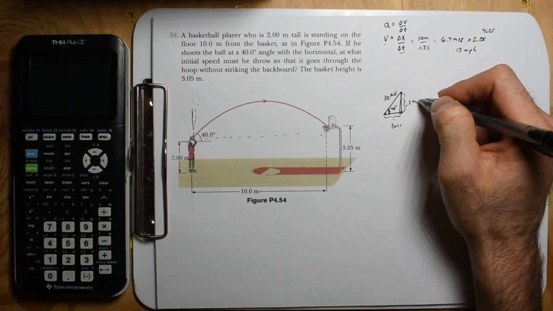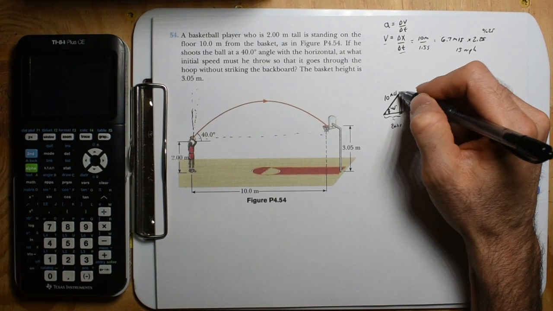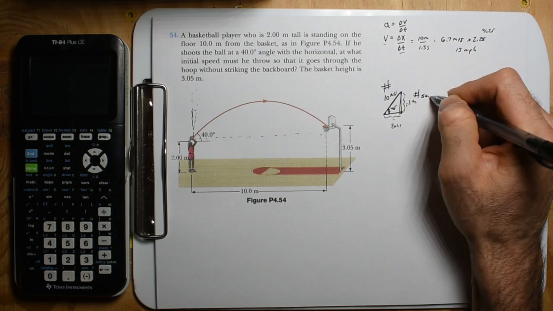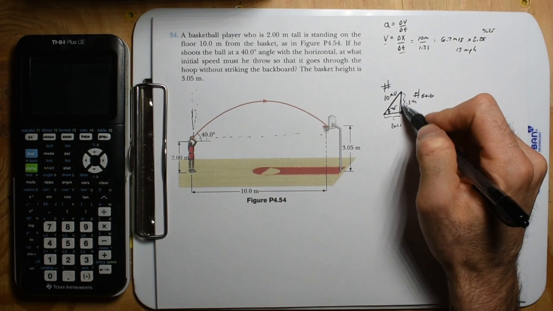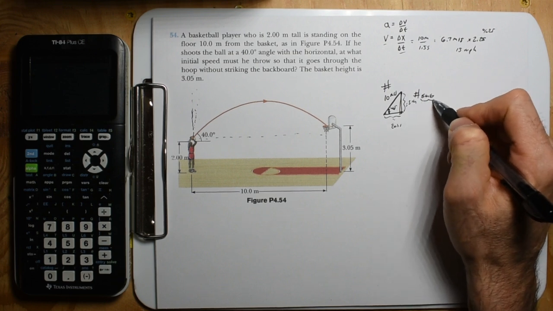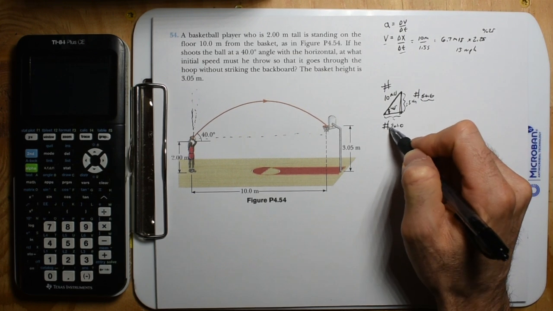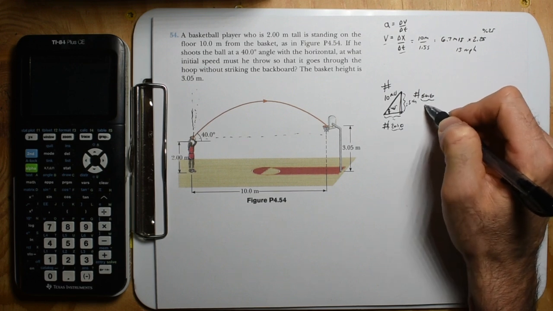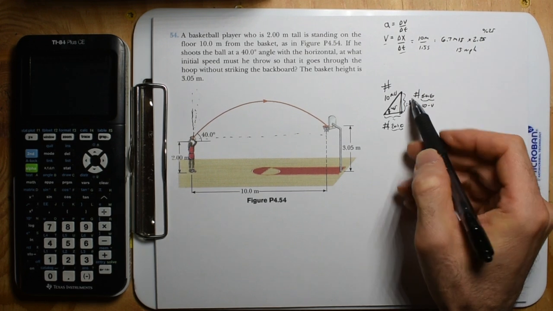If you take this longer distance, bigger number, times the sine of the angle, that's going to give you this length. And the same with the cosine of the angle, bigger number times cosine. These are always smaller numbers than 1, always 0 to 1. So it's a fraction of this.